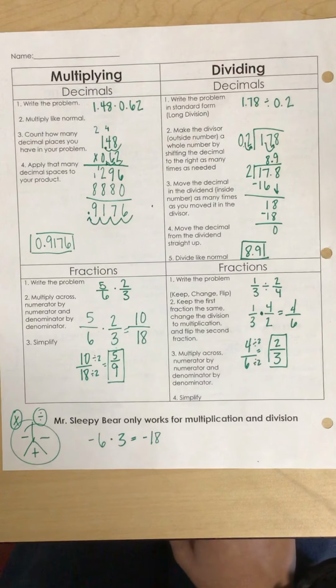Also, you can just remember the rules. If they're the same sign, your answer is positive. And if they're different signs, the answer is negative. And that is your rule for when you have positives and negatives with multiplication and division.